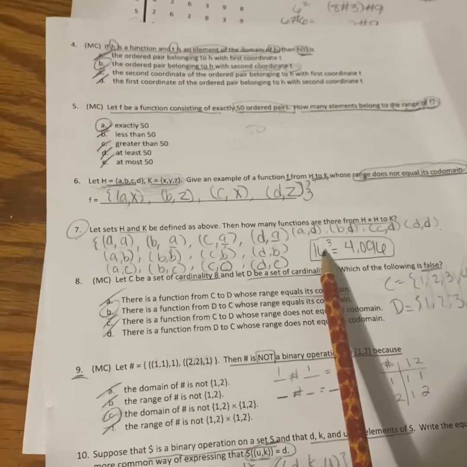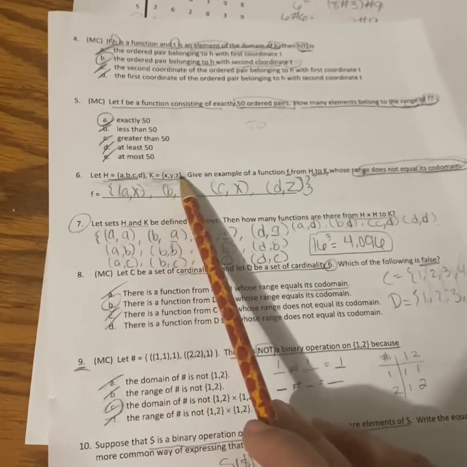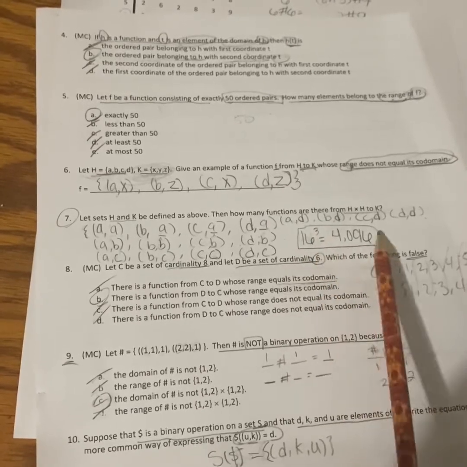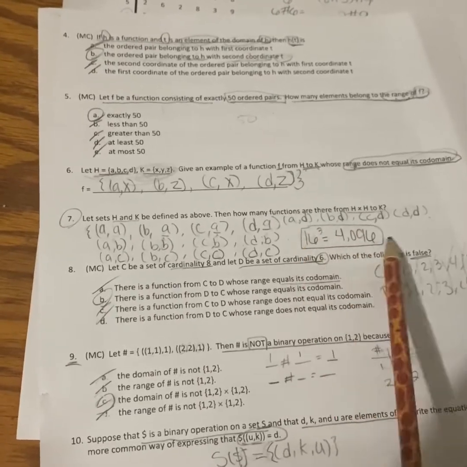And what I got was 16. And here there are just 3 elements. So what I did here is 16 to the power of 3. And I did the calculations, and it was 4,096.